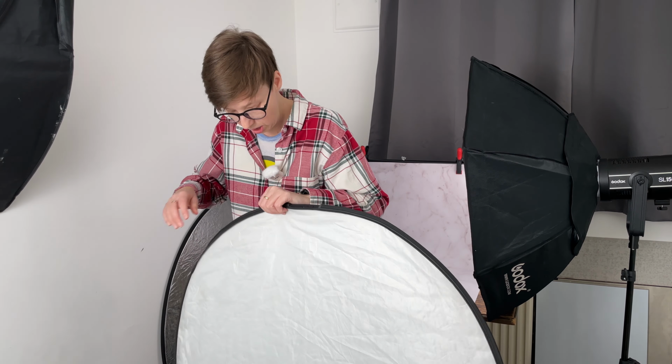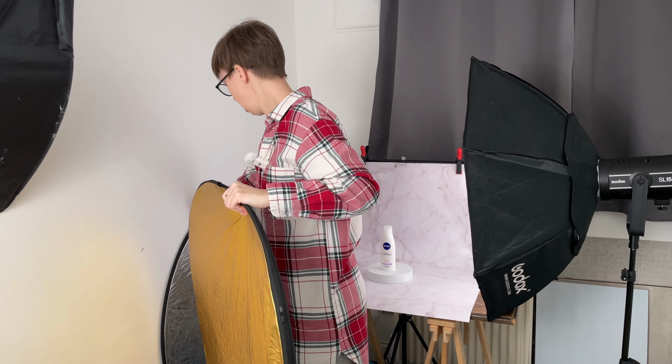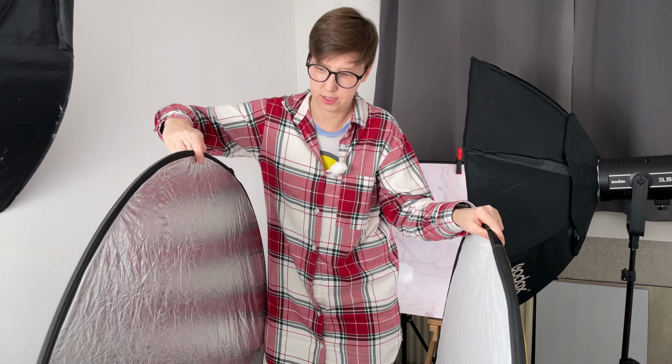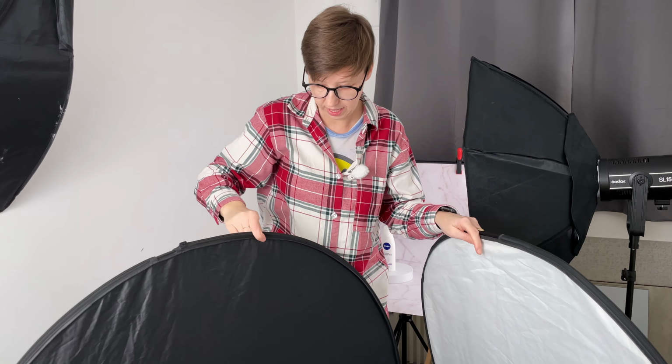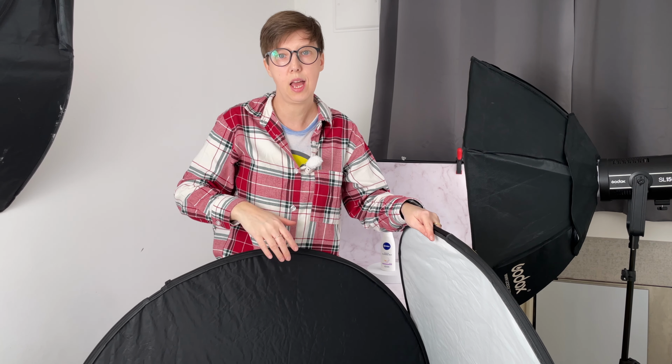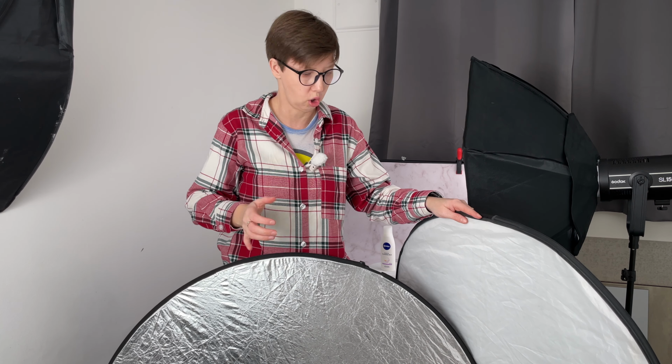You can have a white reflector, gold reflector, silver or black. The black one gives you more shadows and blocks the light. We don't use this when we want to take a brighter photo. The silver one makes the product bright, but the color of the light is colder.